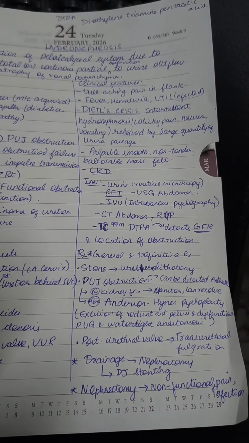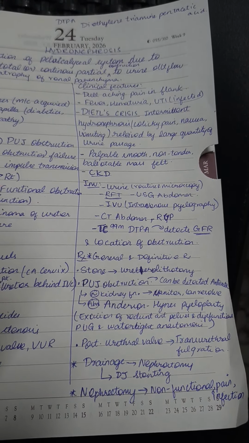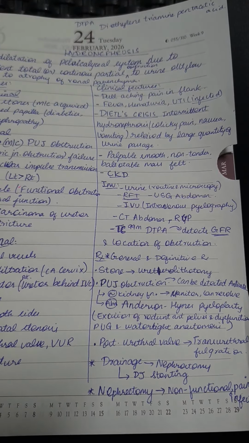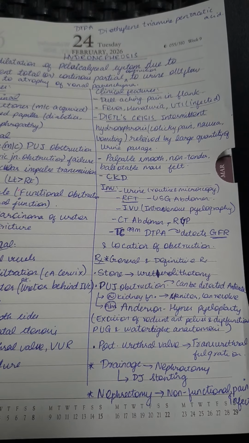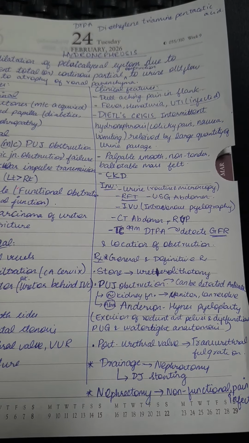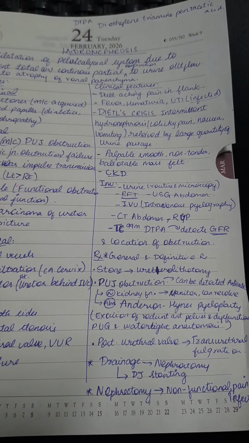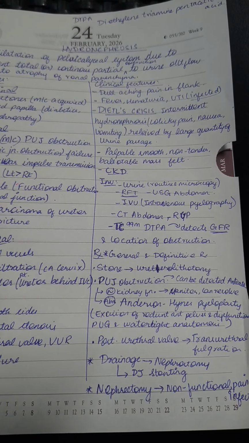On examination, a palpable, smooth, non-tender renal mass is felt. CKD is a complication of untreated hydronephrosis. Investigations include urine analysis, RFT, ultrasound abdomen, intravenous pyelography, CT abdomen, and technetium-99m diethylenetriaminepentaacetic acid scan. This detects the GFR and localizes the level of obstruction.